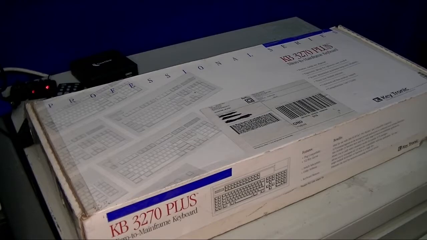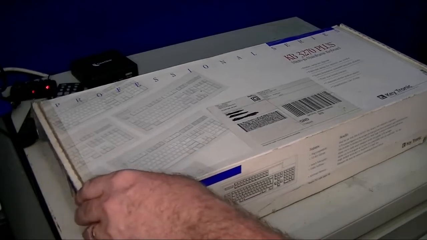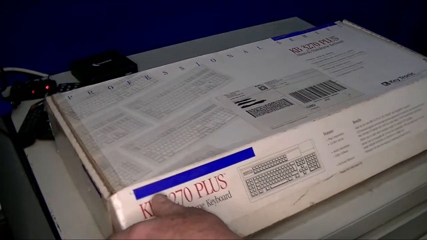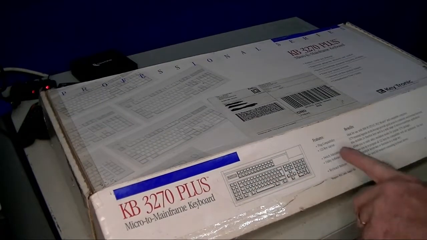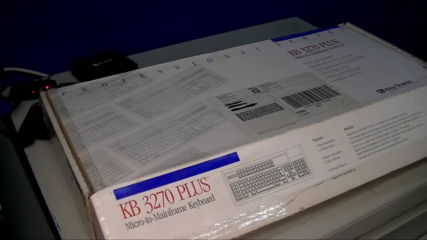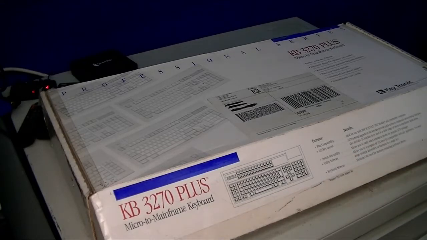It's got a comprehensive user's guide, and it shows a little bit of that. Of course, we'll open up the box here in a moment. Plug compatibility, ideal for use with IBM PC, XT, AT, PS/2 models, and compatible computers. And so they probably have a keyboard adapter plug. And 122 key layout, just like the standard IBM terminals.